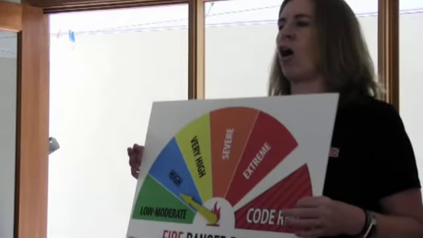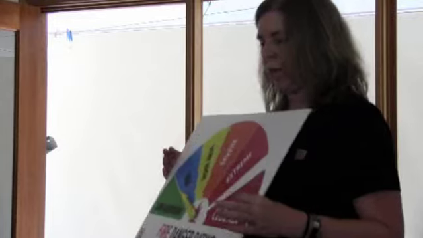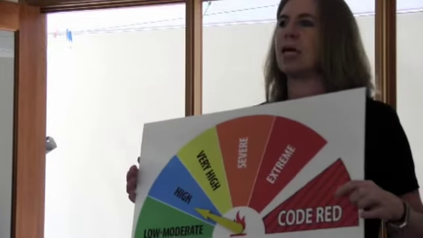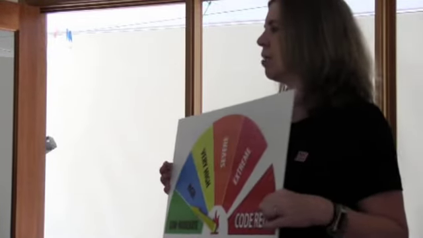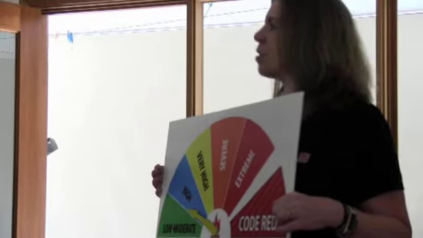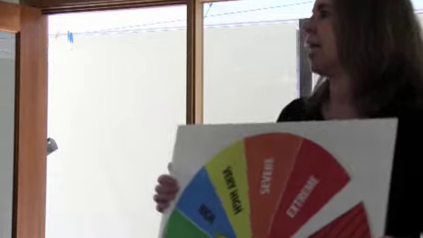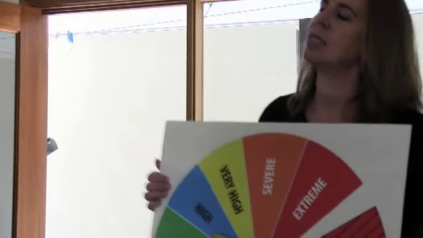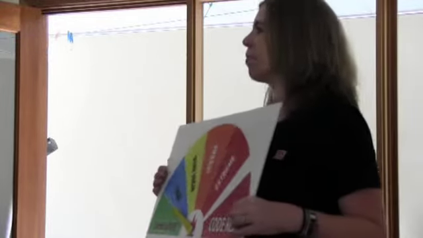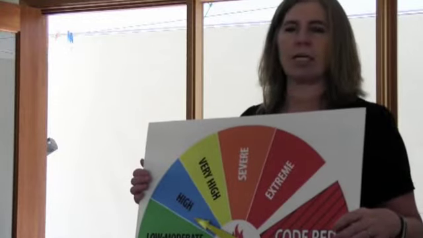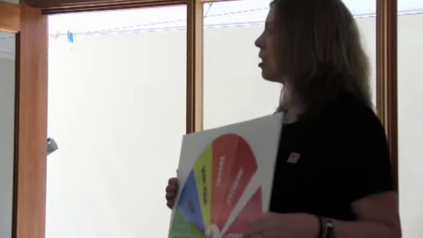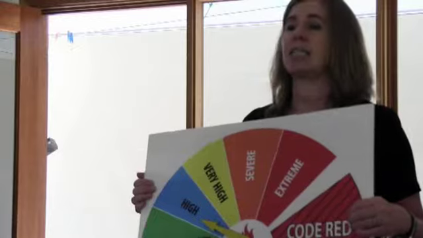So I was just going to say, the code red, where Victoria is the only state in Australia that uses code red. What is that known as everywhere else in Australia? Catastrophic. But we can't say that here after Black Saturday because it can incite a lot of despair for people that were injured from the fire. So it actually means catastrophic.